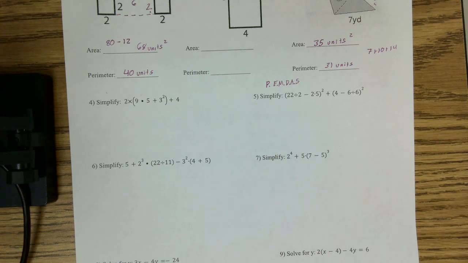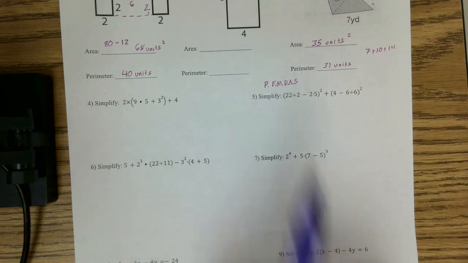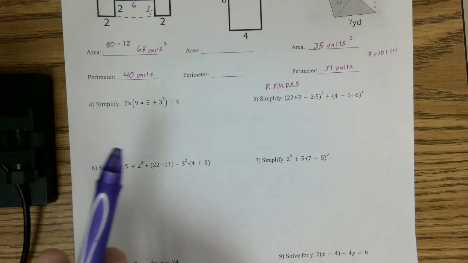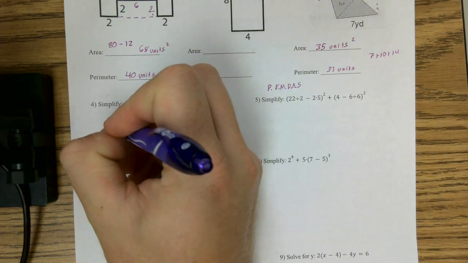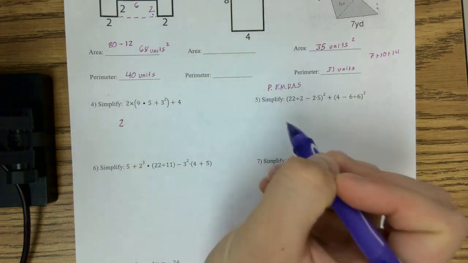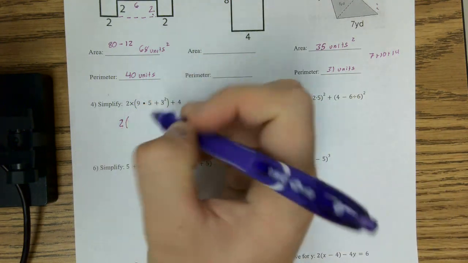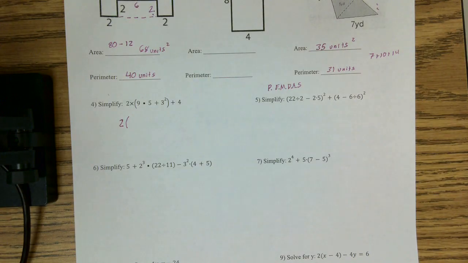So it says 2 times, and then parentheses 9 times 5 plus 3 squared plus 4. So what we're going to do is, again, consult the PEMDAS. So parentheses is going to come first. So in this case, parentheses is going to be the stuff on the inside. And now I'm going to just do my order of operations, again, as I see fit. So I'm going to write 2. Now, you can write the multiplication symbol there, or in this case, you can just write it next to it as well. Again, I just do it next to it because it's just easier in my brain.